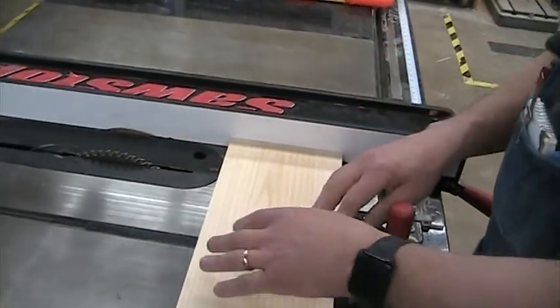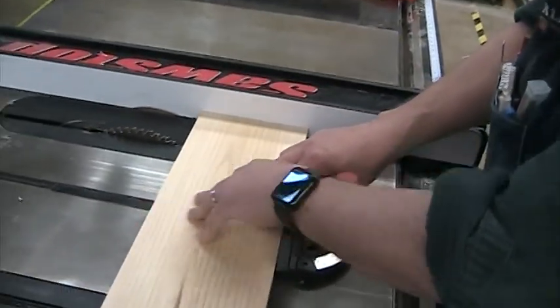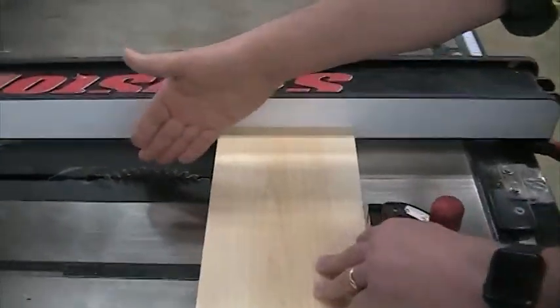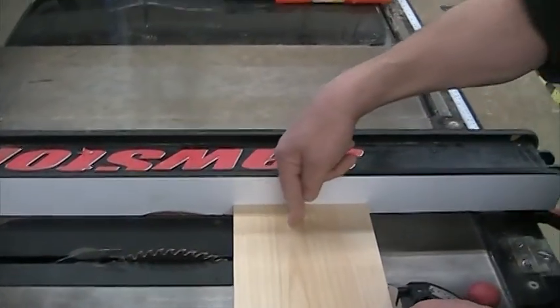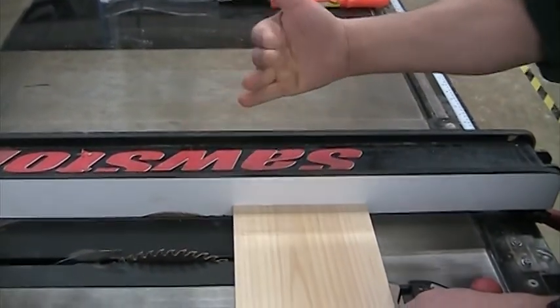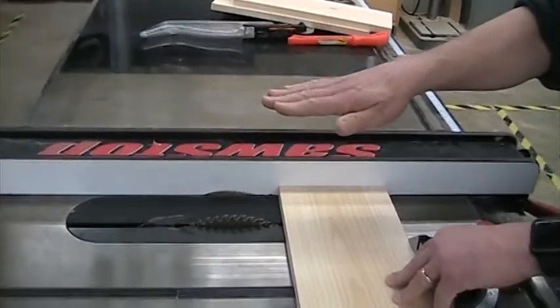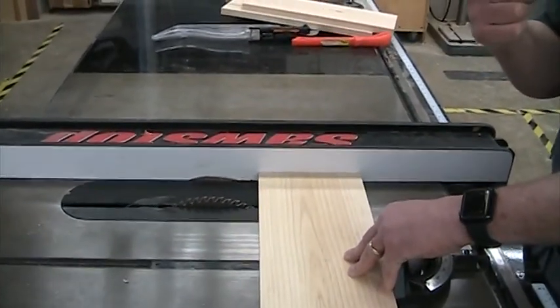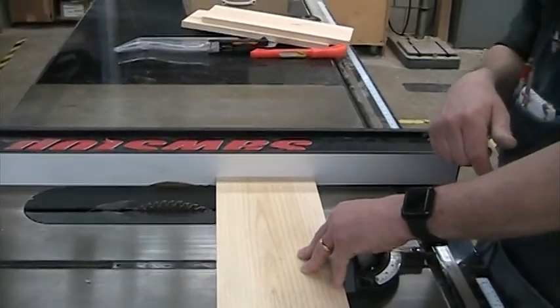It sounds like a great idea. But what happens is, once I cut through here, this board is guided by the miter gauge, but this piece is now loose, rattling around between the blade and the fence, unguided. And if it tilts even a little bit, it's going to catch the backside of the blade and kick back pretty hard and fast.